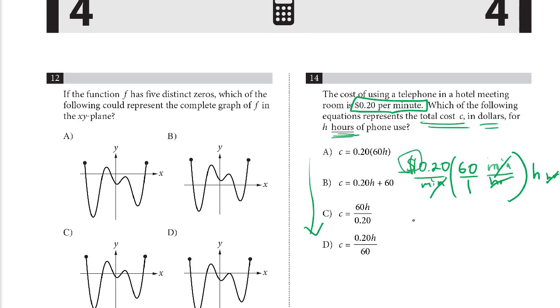So the answer here is 0.2 times 60 times H. Let's see which answer. It looks like A, 0.2 times 60 times H. All the others are doing things a little bit wrong. Dividing by 0.2, dividing by 60. This is not what we want. Write your units out, make sure they work out, and your numerical answers, or expressions, will work out as well.